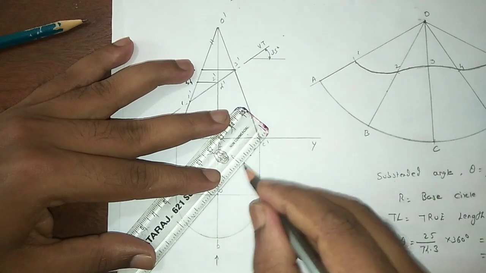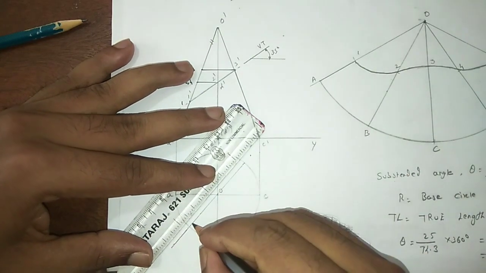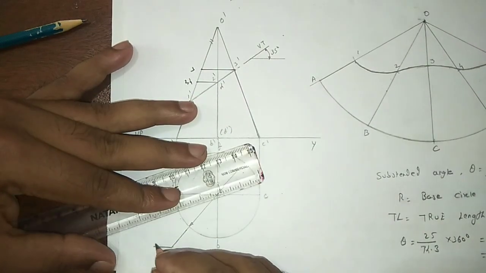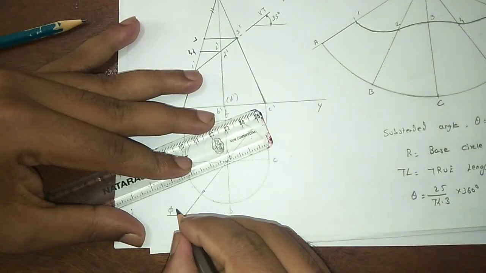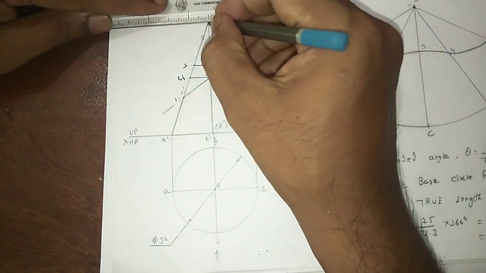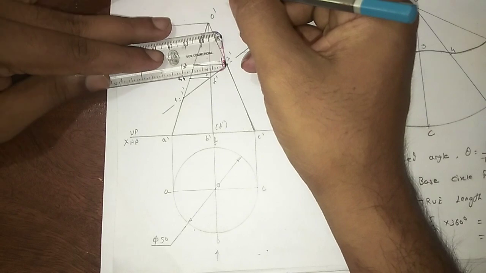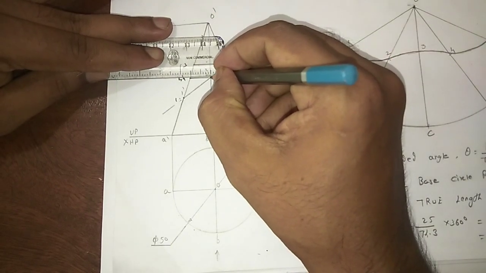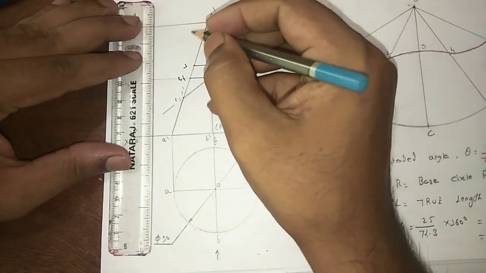And here the diameter of the object we need to mention by dimensioning line. So draw the dimensioning line. And the diameter of the object is 50 mm. Height of the object is 75, and it's bisecting the axis distance is 35.